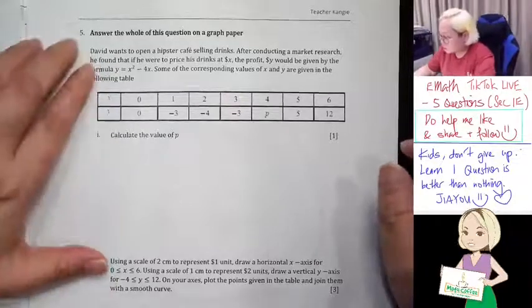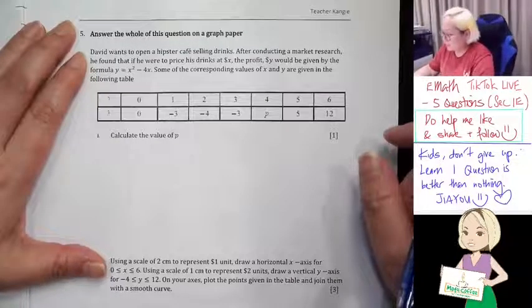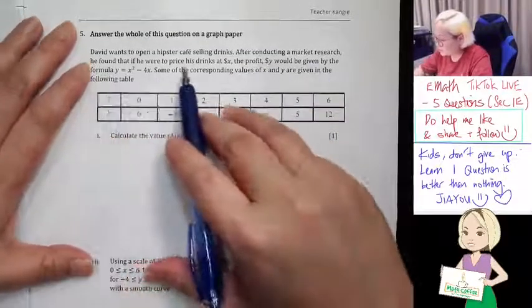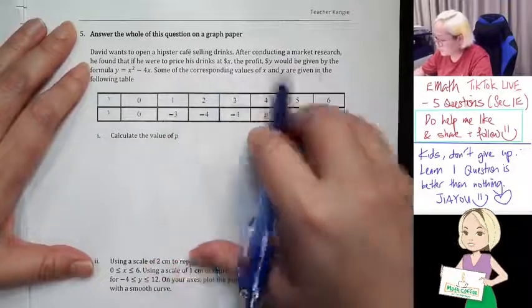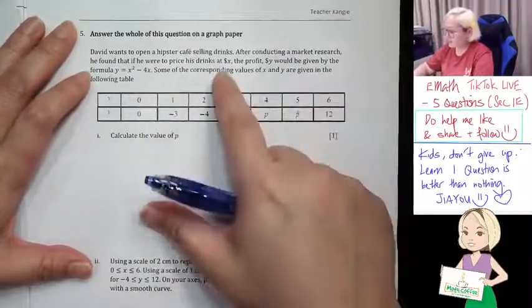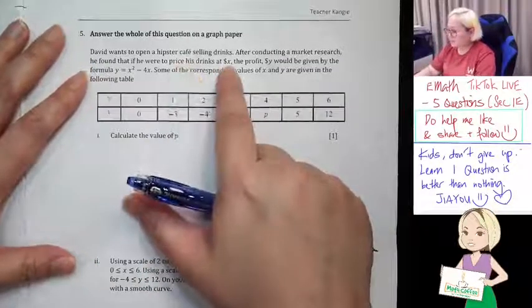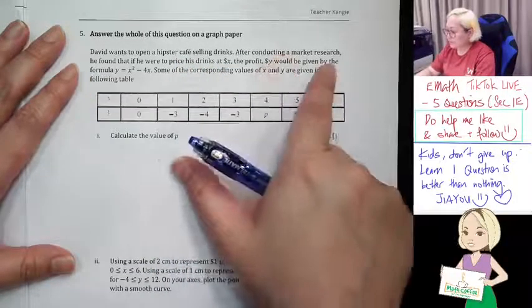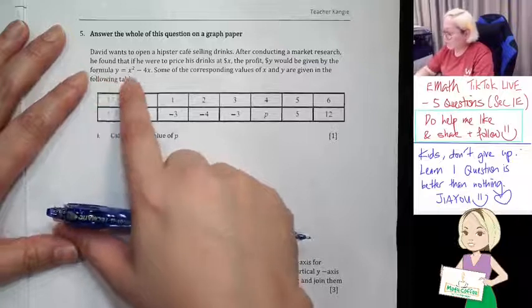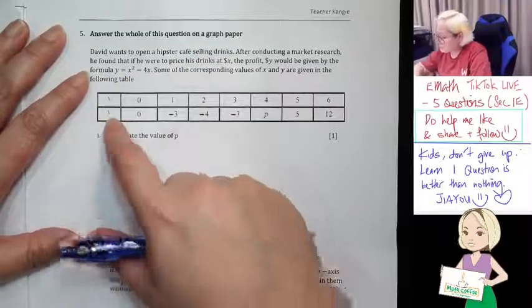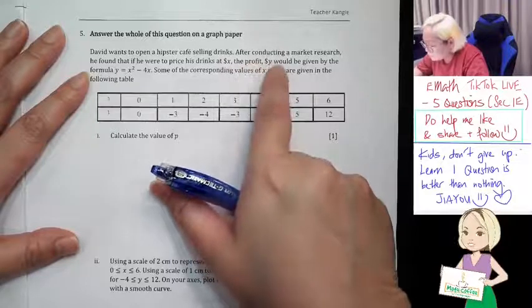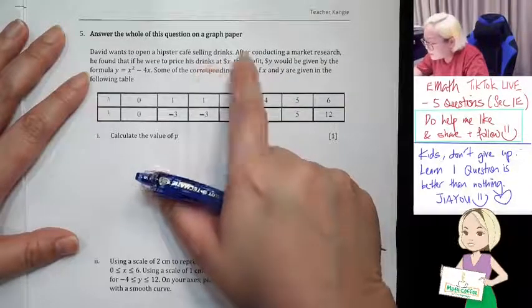Okay, so David wants to open blah blah blah. After conducting a market research, he found that if he were to price his drinks at blah blah blah. So they tell me that X represents the pricing of the drink. Y dollars represent the formula to calculate the selling price. Y is the profit. X is the price that you sell your drink.